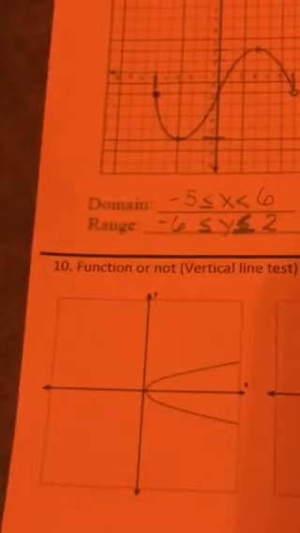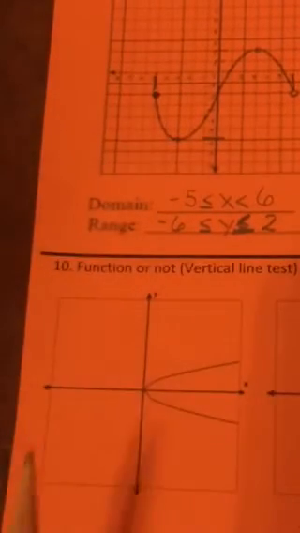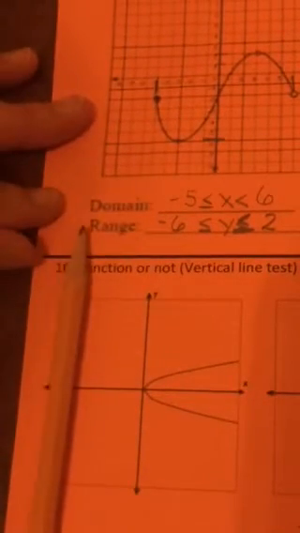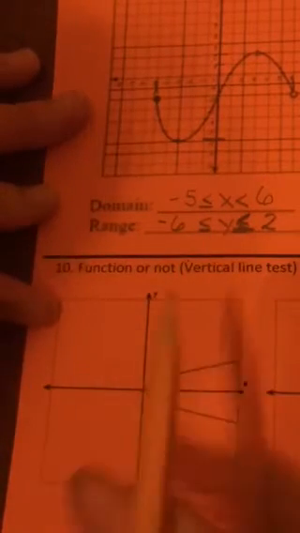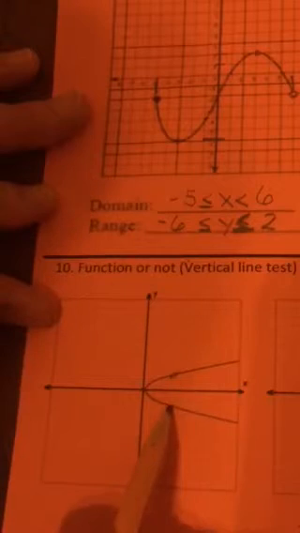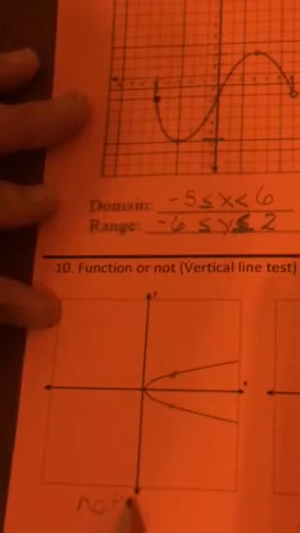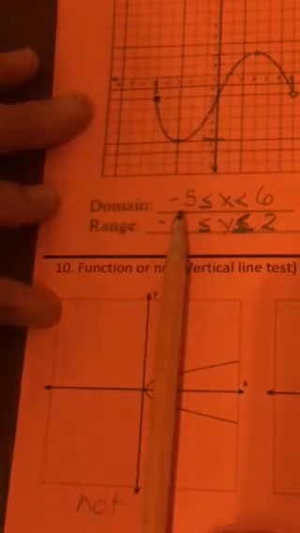Okay. The next ones, these are really easy, guys. This is the vertical line test. Remember what I told you? The only thing we're looking for is, does this pencil hit more than once on the graph at the same point? Yeah, look. If I scoot it over, it hits on the top and the bottom. So that's not a function. Because anytime it hits more than once, you're done.